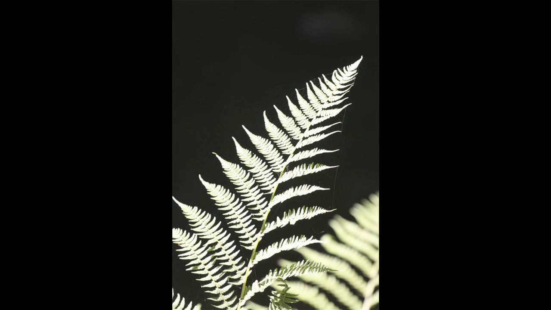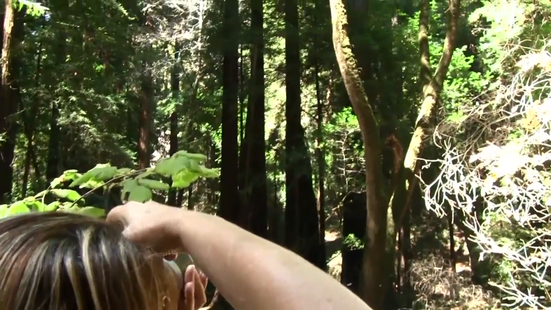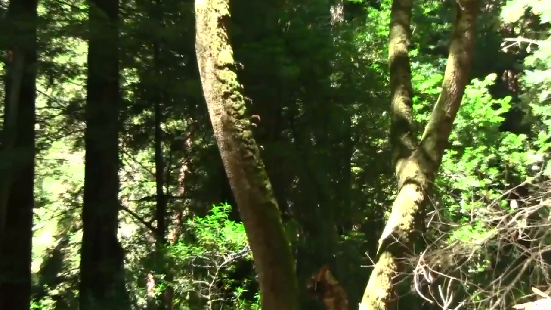And if you find any ferns there on the ground, you can do the combination of the light and the texture. And in this one, I was able to create almost a silhouette. And then of course, look and see on the trees if you can find any moss. That can be a wonderful source of texture.